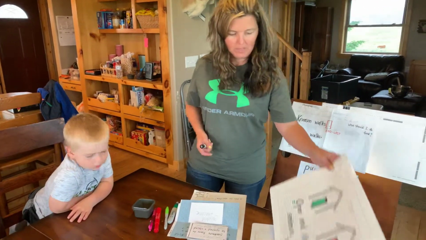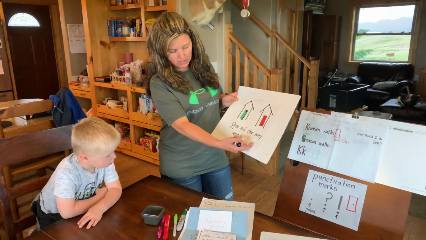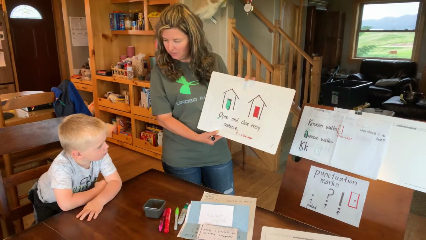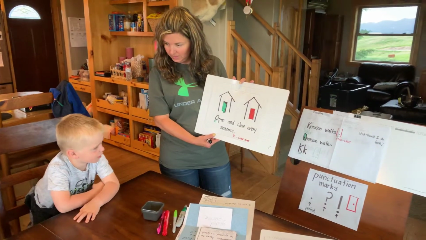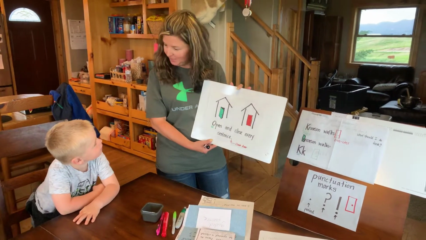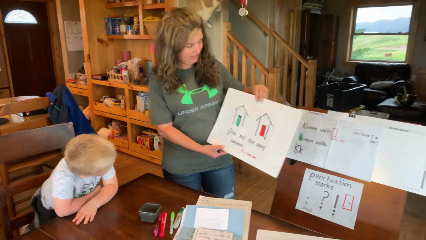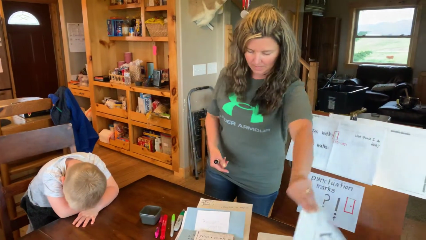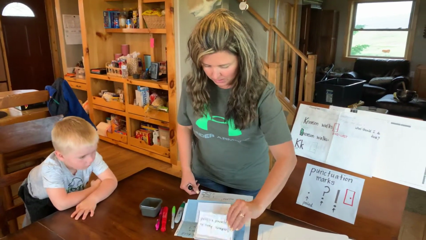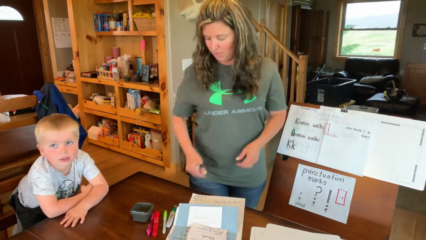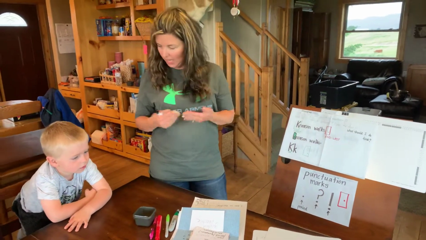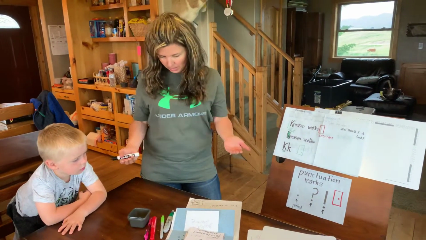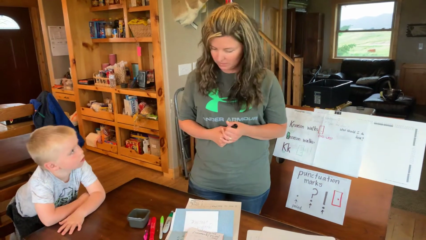Can you say the rule with me? Open and close every sentence. Oh, wow. You're getting better at this. Open and close every sentence. Good job, Knox. So why we do it is so that we know when a thought is finished. It is the end of a sentence, at the end of our thought. So we pause at the end of a sentence.